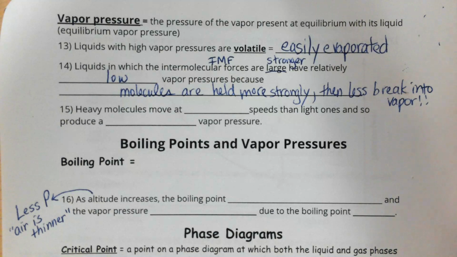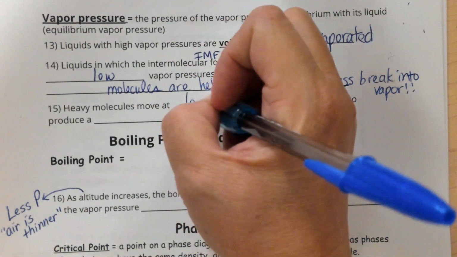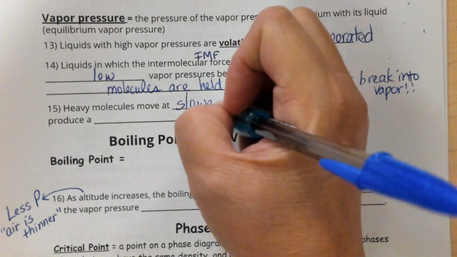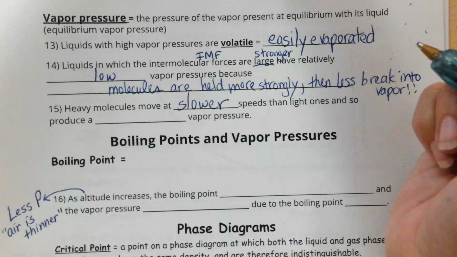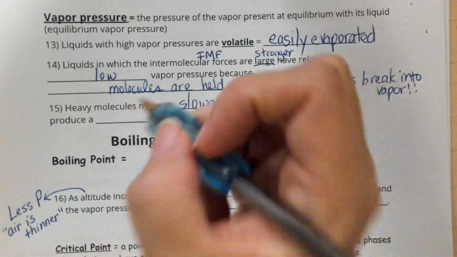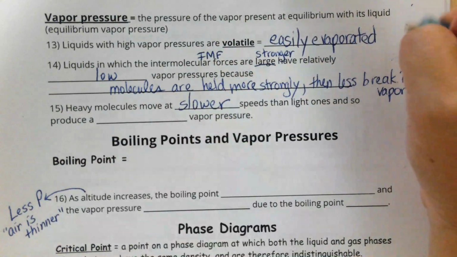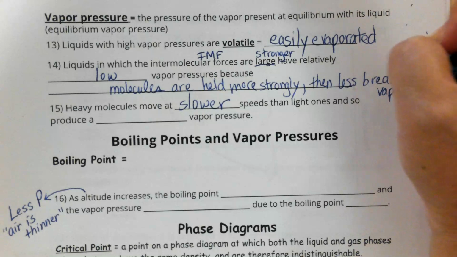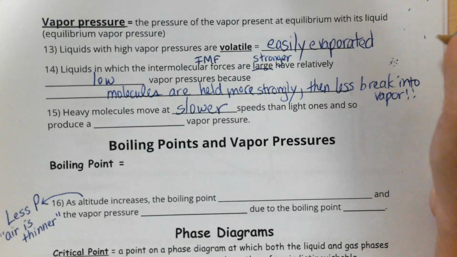So heavy molecules move at slower speeds than light ones. We've already talked about this a lot of times, but we do have to remember it. Obviously, you're heavier, you're slower. Like if you put a backpack on somebody, if they can move the same speed, the person with the backpack is going to be slowed down. And so that produces what kind of vapor pressure? Going from a solid where particles are packed really closely to way apart, when we're a gas, we want to be moving fast.